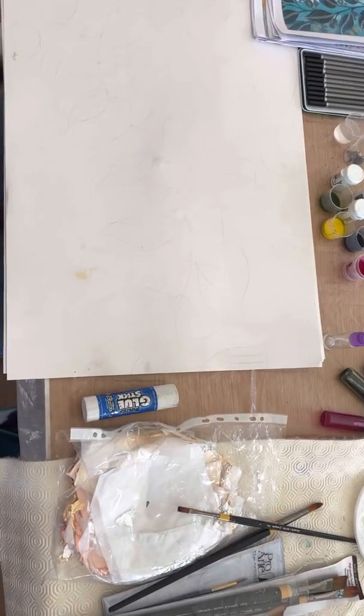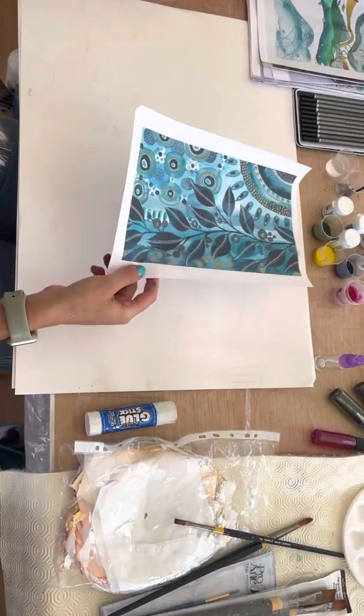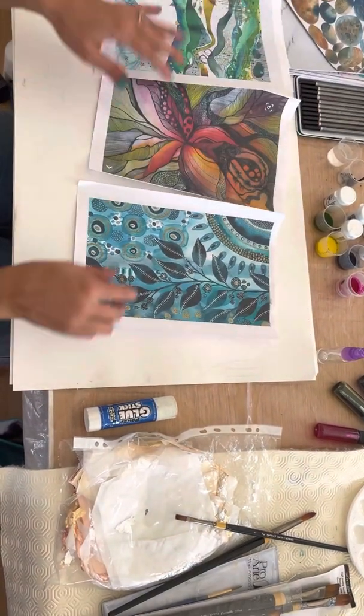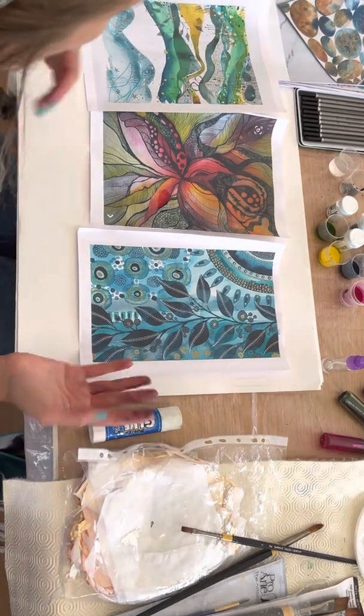So we're going big scale today. We're going to do an abstract design. I've got a couple of different abstract designs here. Well, they're completely different actually, so it just goes to show there's no right or wrong with this.